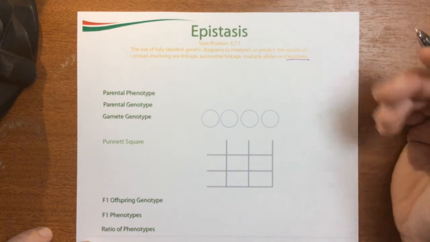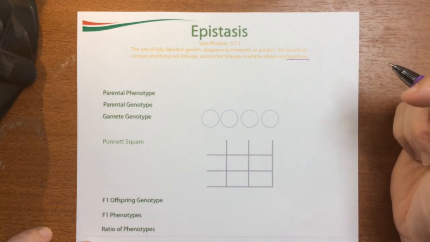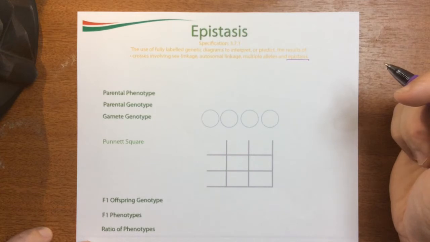So an example can be hair color and baldness in human males. If a human male can have blonde or red hair, but they've inherited the baldness gene, well, having blonde or red hair is irrelevant. So that's an example for humans, but the specification tends to talk about fur color in rabbits and dogs and horses, etc. So we'll do mice.